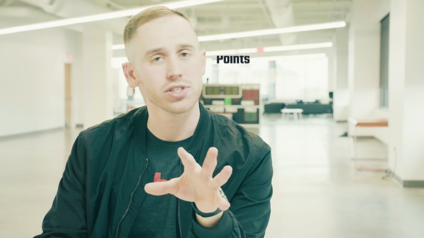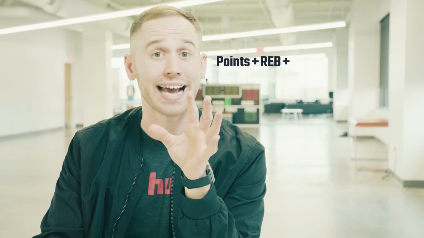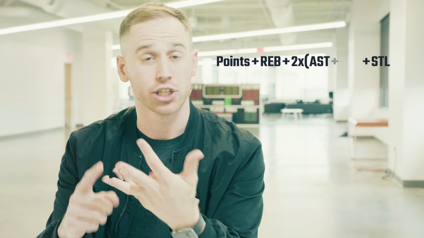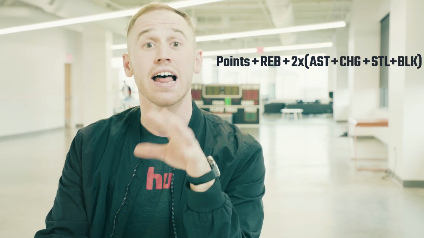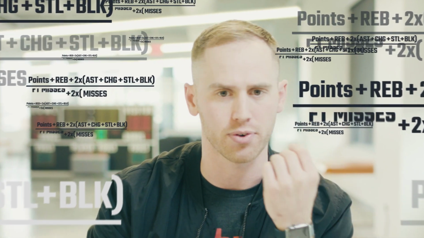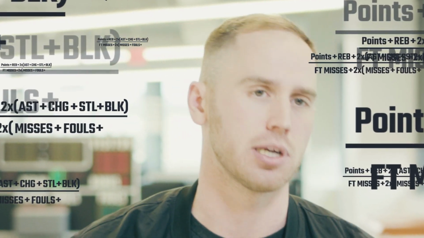You start with points scored, then add rebounds, and then add 2 times the number of assists, plus 2 times the number of recoveries, which are steals, charges taken, and blocks. Then divide that number by the sum of 2 times the number of field goals missed, plus free throws missed, plus 2 times the number of fouls, plus 2 times the number of turnovers. We good here? Pretty easy?